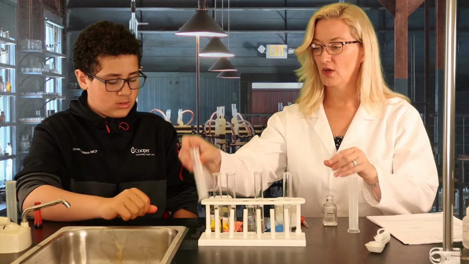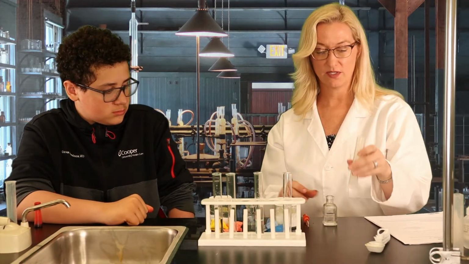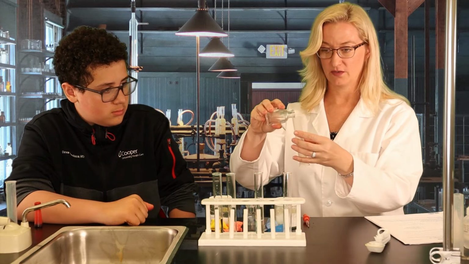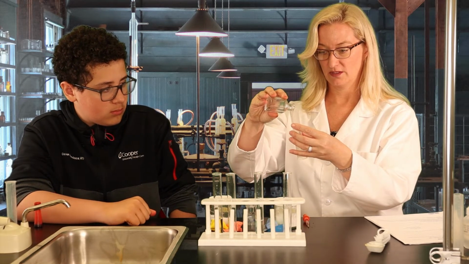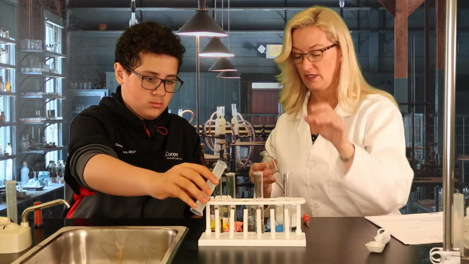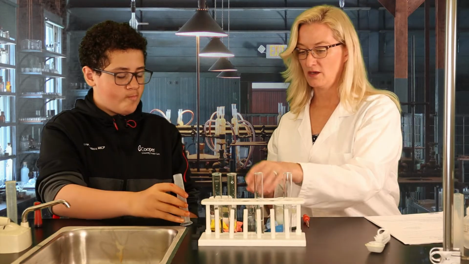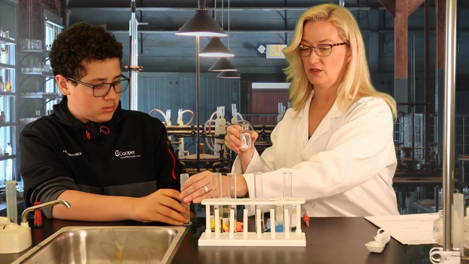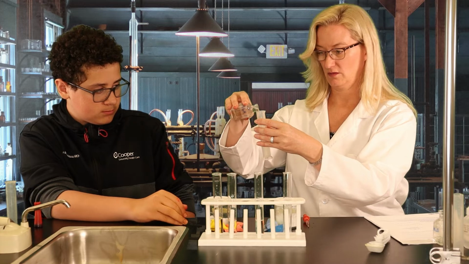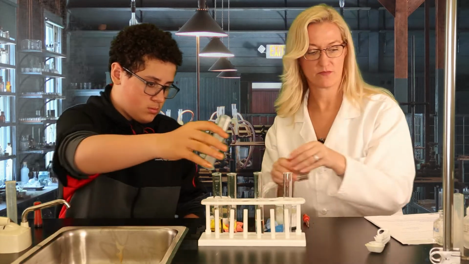Next, we're going to switch graduate cylinders, because that one has the vinegar in it. We're going to add 10 milliliters of water to 1B, and also 10 milliliters of water into 2B. There you go.